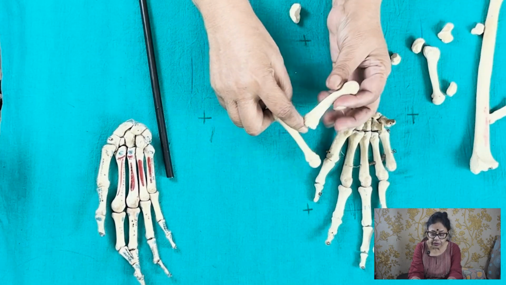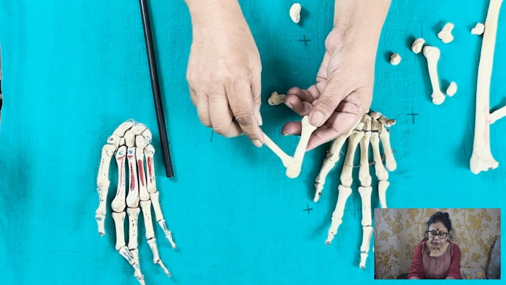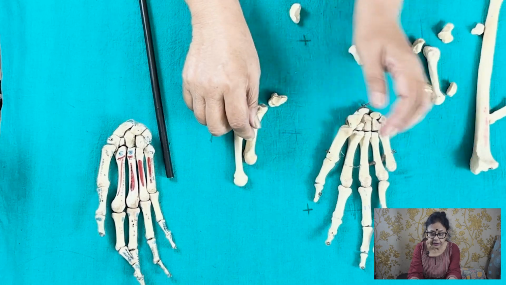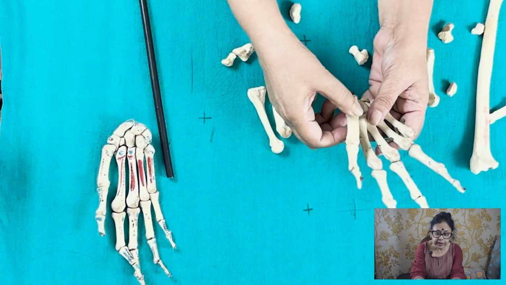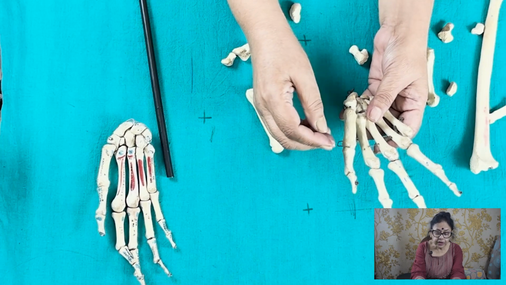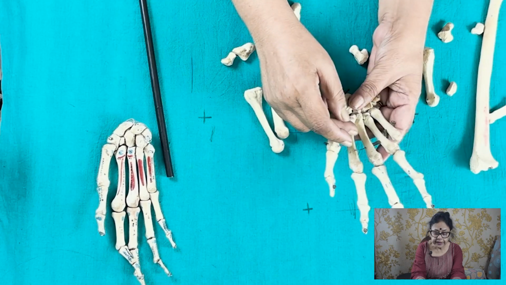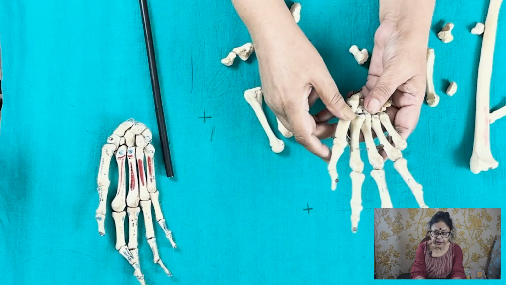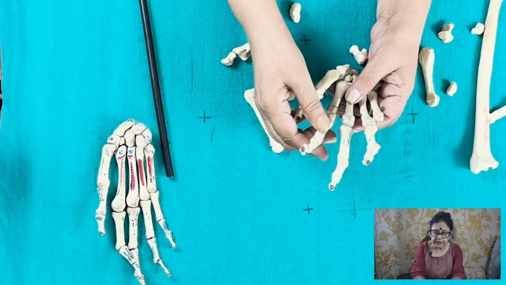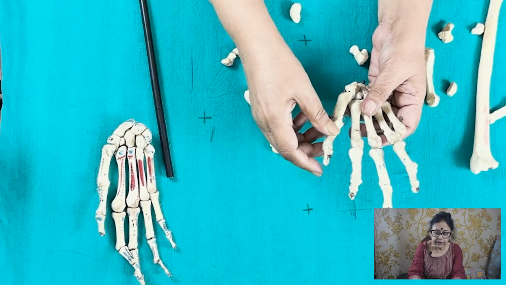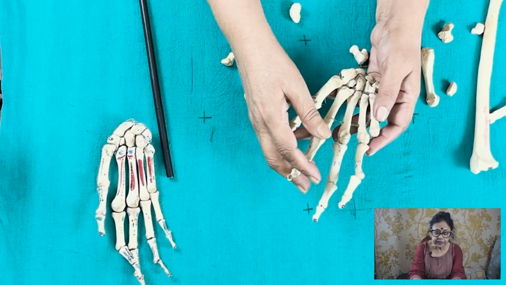It has a head, the broad shaft, and a triangular area. The first metacarpal, you will see, is small. Second, third, fourth and fifth metacarpals you will get, and these metacarpals articulate with the phalanges. Similar to the foot, there are two phalanges in the thumb and in the other fingers there are three phalanges.